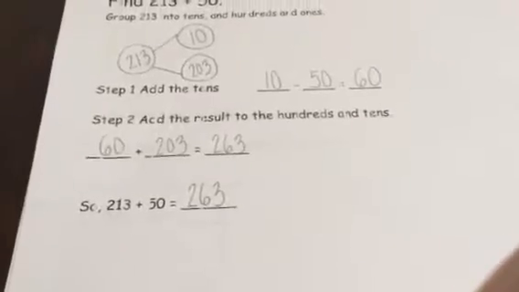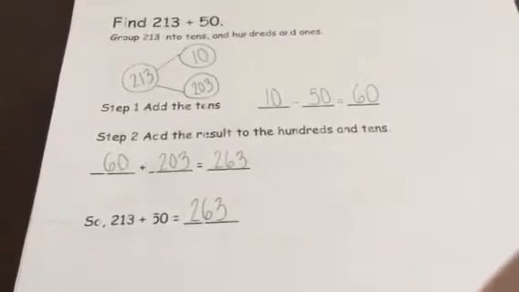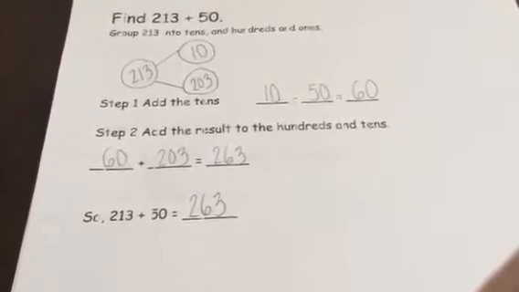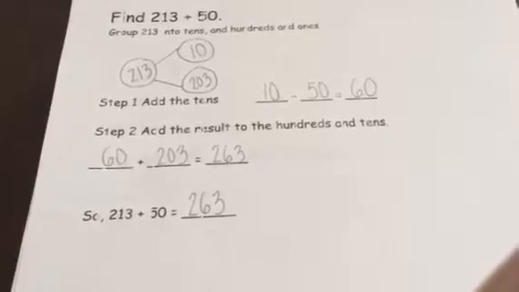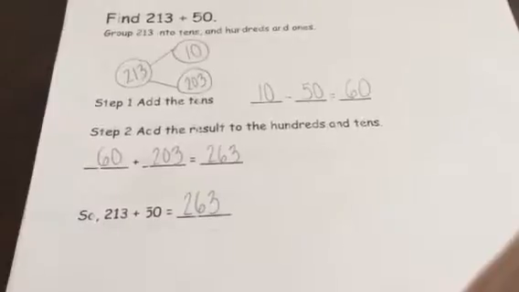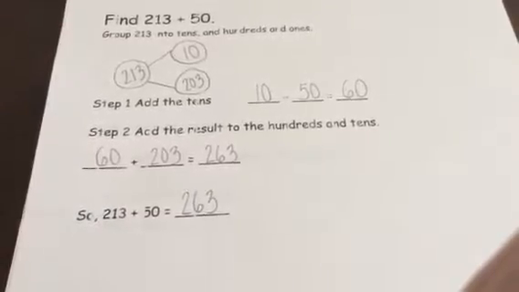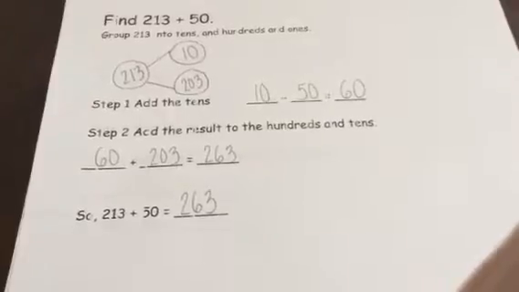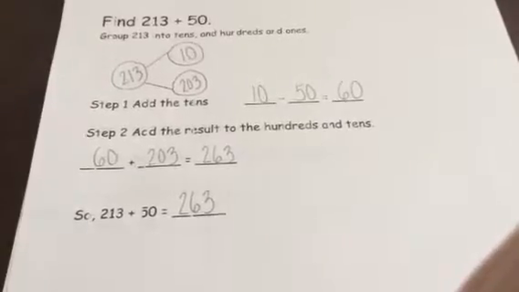What I'd like you to do right now, boys and girls, is please pause the video, and I want you to try the first sample problem. After you've solved the sample problem, discuss your solution with a partner, and then play the video so you can see the second problem.